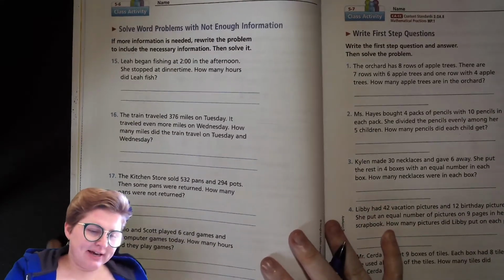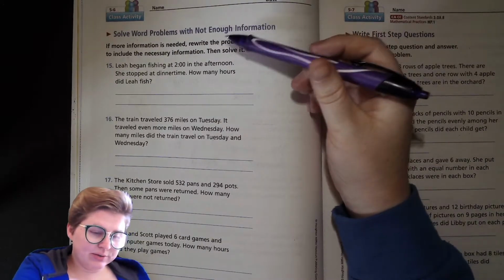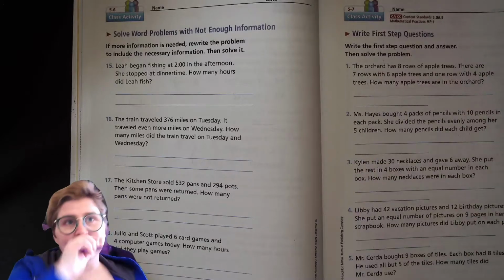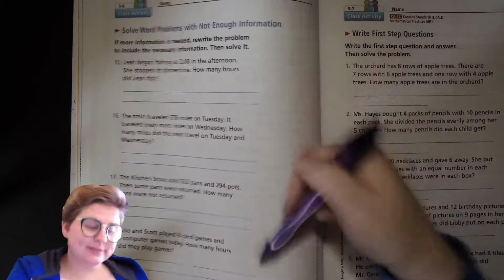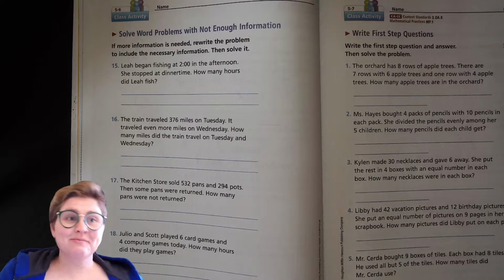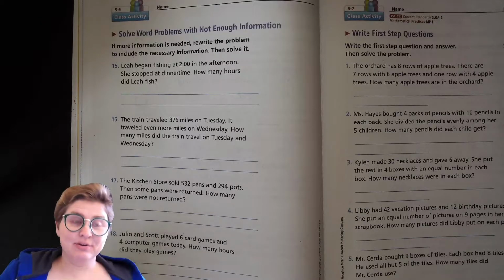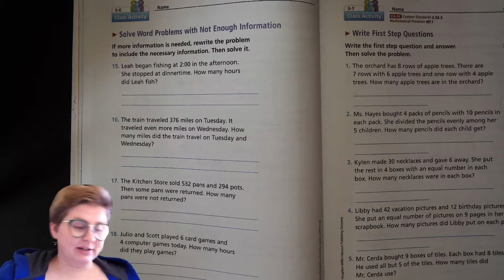Also, these ones have not enough information, but this time, if we need more information, we are going to rewrite the problem to include the necessary information. Then we'll solve it. So in this case, we get to make it up. In real life, though, if you notice you need a number, you're going to have to go find the number from a person or a book or something like that.